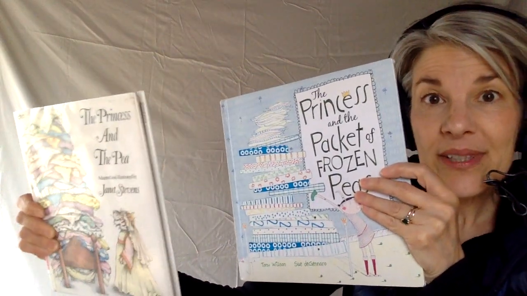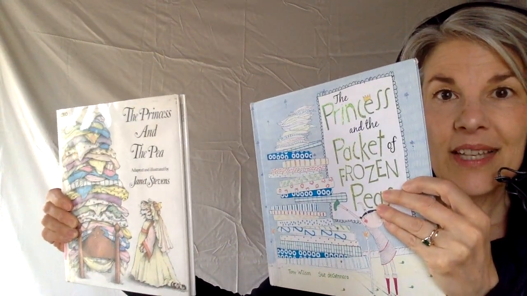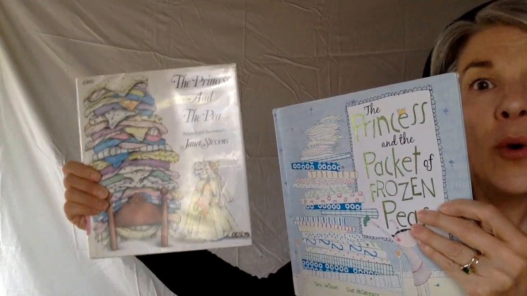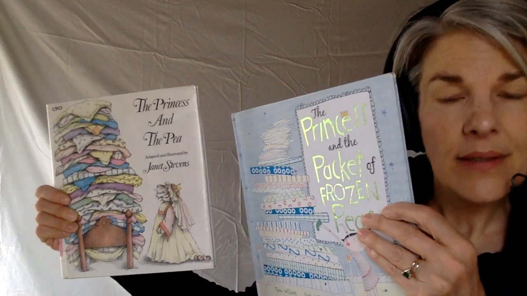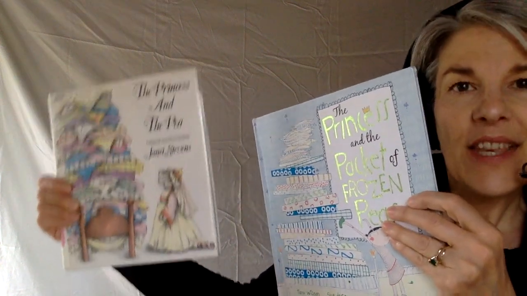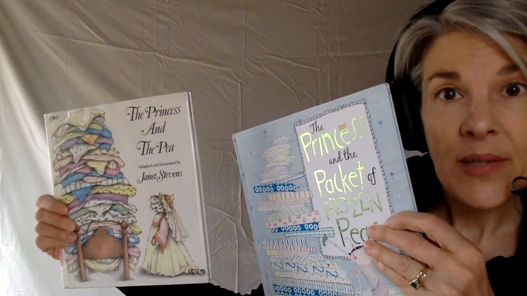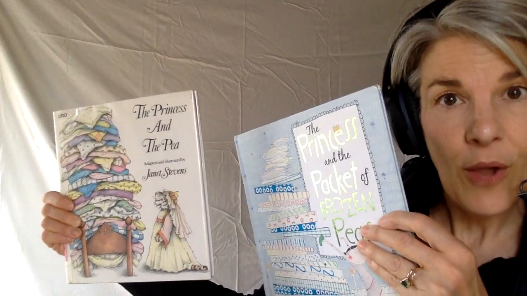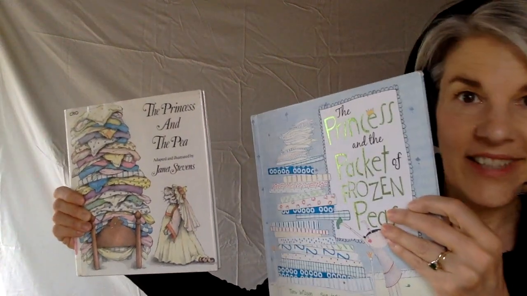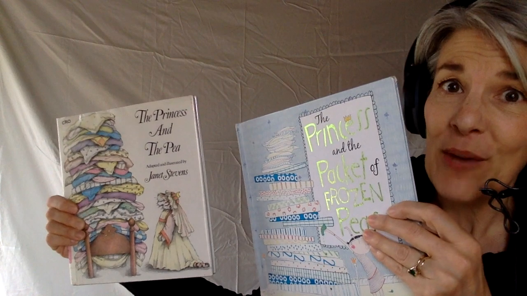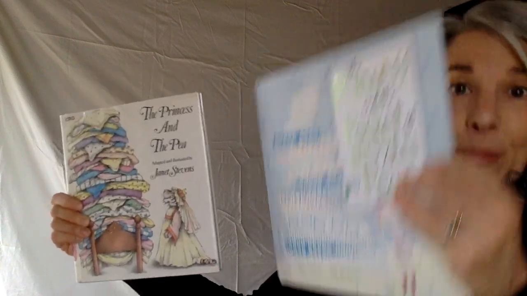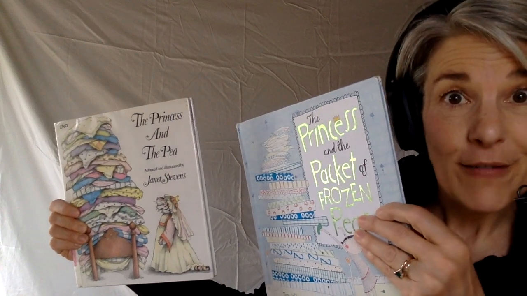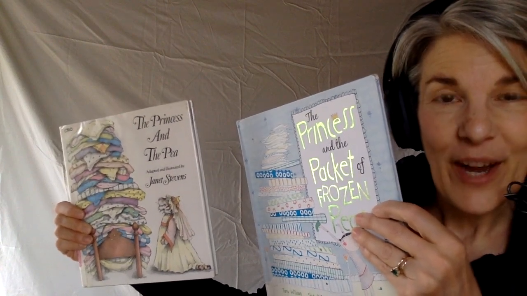This one had animals. This one had people. This one had a queen in it who wanted the prince to find a real princess. This one didn't. This one wanted a real princess, one that could feel that pea through all those mattresses. This one didn't. I couldn't really find much that was the same, except for the fact that the prince in this one and the prince in this one both wanted to find a princess to get married.